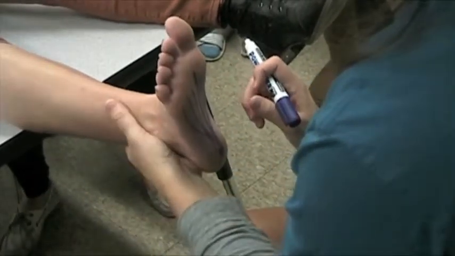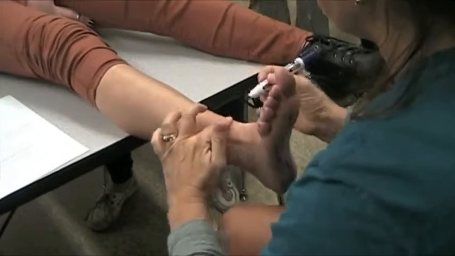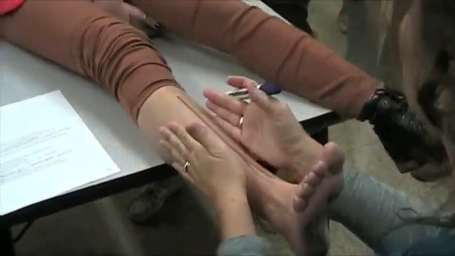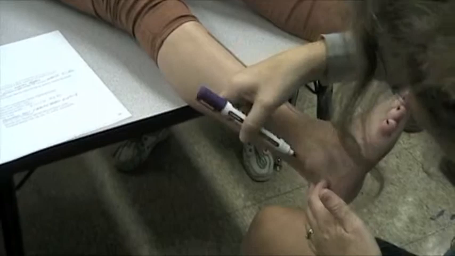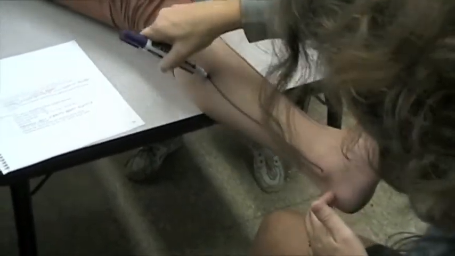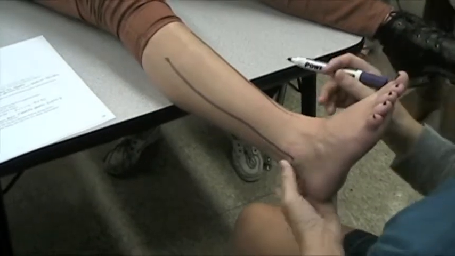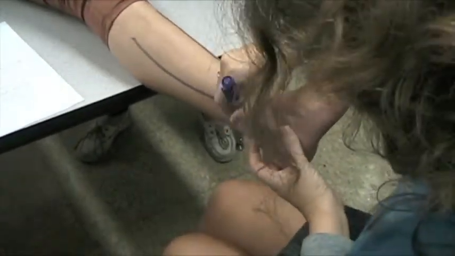Other places you want to palpate, you get the tibia and the fibula. So here's this big bone right here, the nice meaty bone. 95% of the body weight is right on this bone. Then you got your fibula, which we go right up the side here, and you're going to palpate up the side. And what is this knob right here? The lateral malleolus. All right, so you need to know what that is.